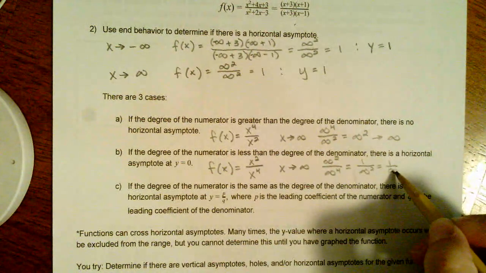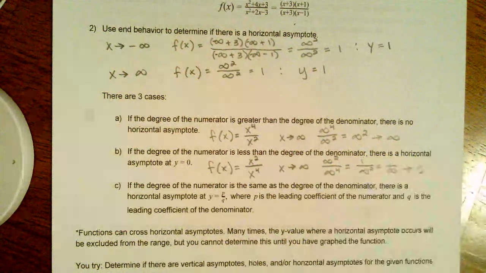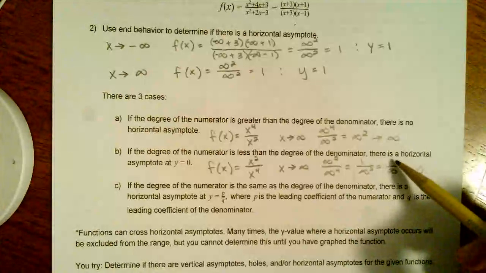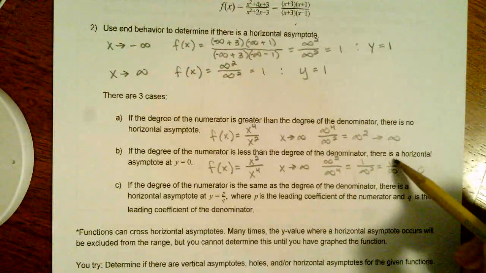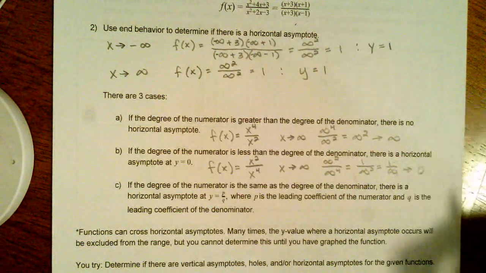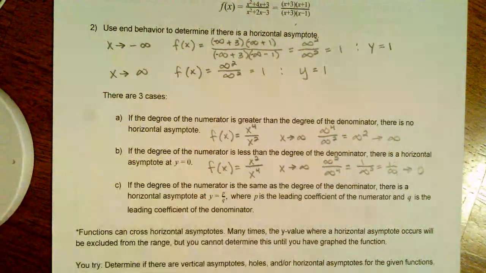1 over an enormous number really goes to 0, right? Think about it. 1 over 10, very small. 1 over 100, even smaller. 1 over 1,000, even smaller. 1 over 1,000,000, even smaller. 1 over 1,000,000,000, even smaller, getting closer and closer to 0. Okay, so that's why we have our asymptote at y equals 0.